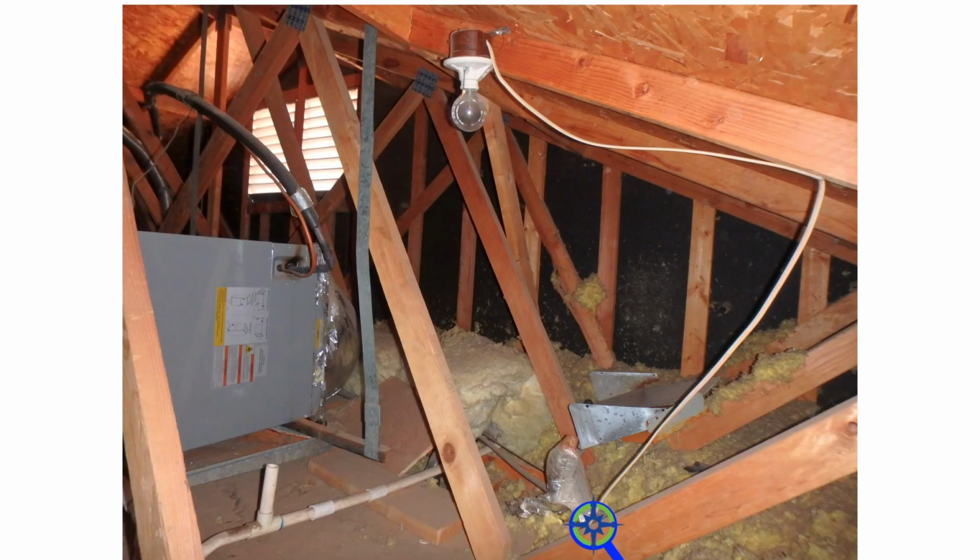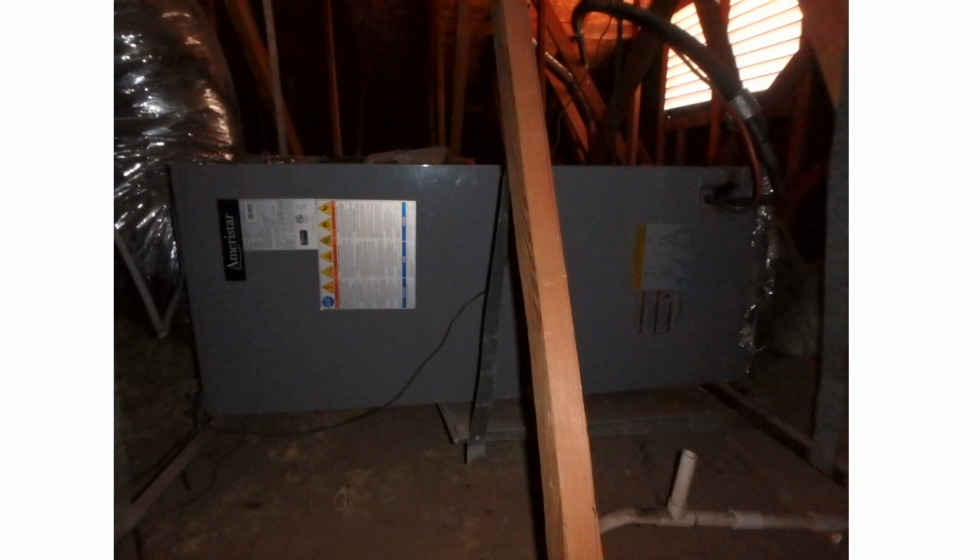You may also find electrical. Follow the electrical that comes into the attic. And then same thing with plumbing, as plumbing runs in the attic, whether it's supply lines or vents. Typically we find our second half of our heating and cooling system in the attic as well.